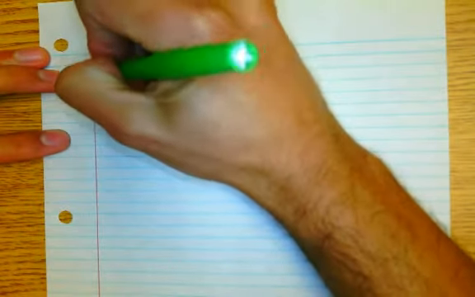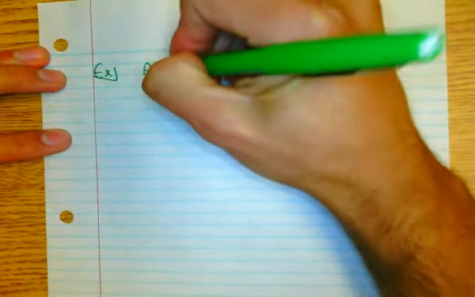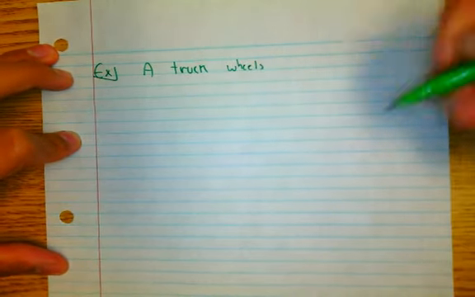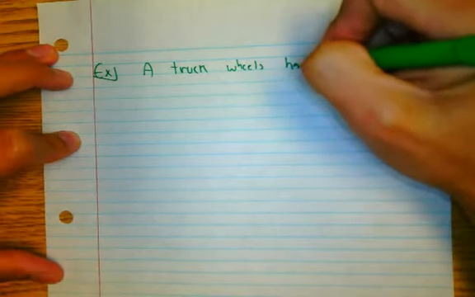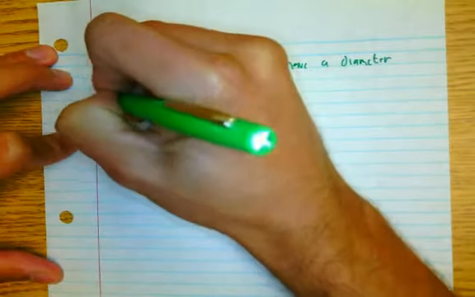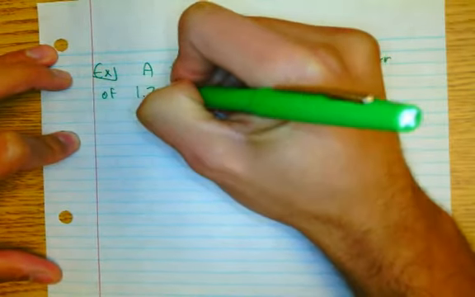So we have an 18-wheeler. Let's say that that truck, we'll just call it a truck, and the wheels on the truck go round and round. Okay. They have a diameter of 1.2 meters. Okay? So the truck has wheels that have a diameter of 1.2 meters.